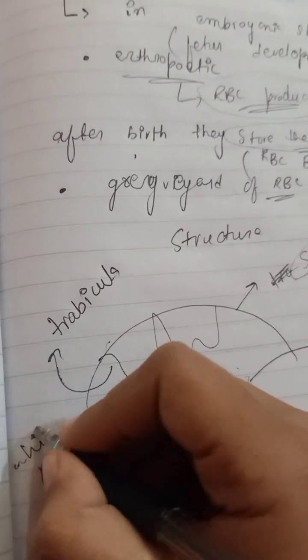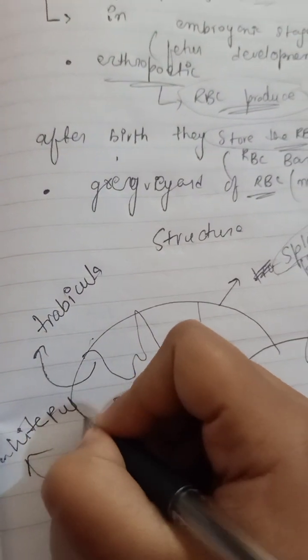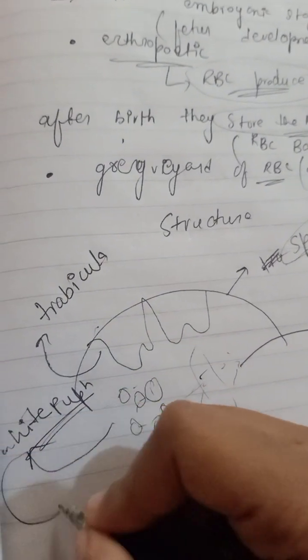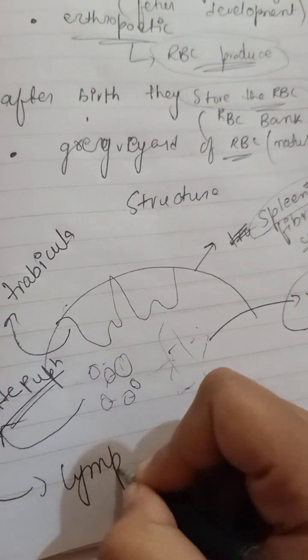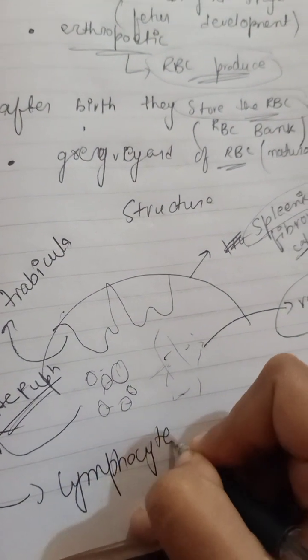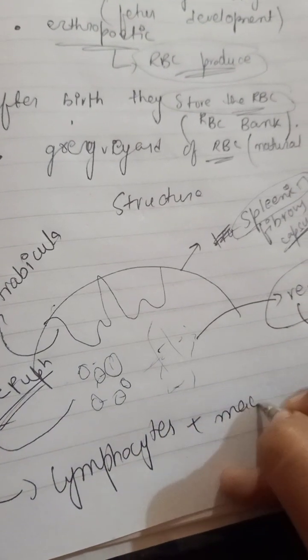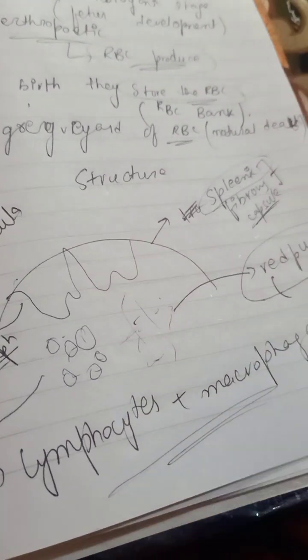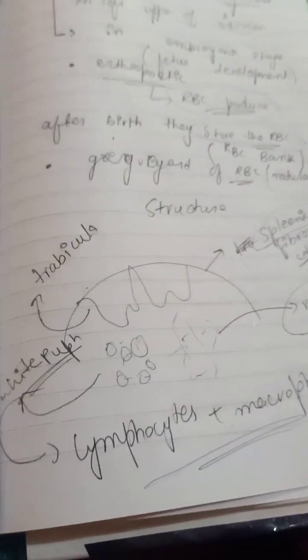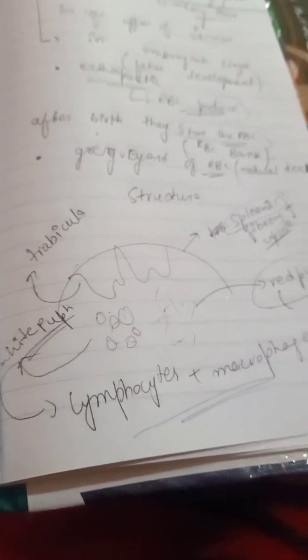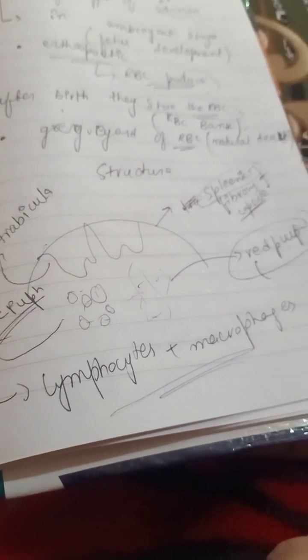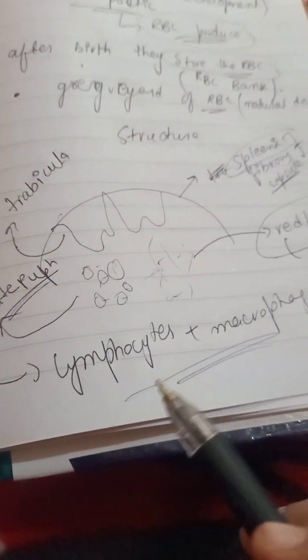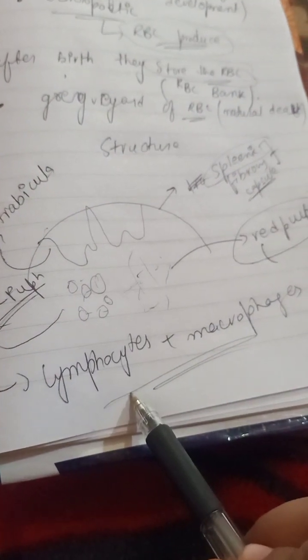What is the white pulp? The white pulp is where the lymphocytes are present, plus macrophages. These have a big role in killing pathogens, meaning any antigen or foreign particle. For killing those particles, the lymphocytes and macrophages have a great role.